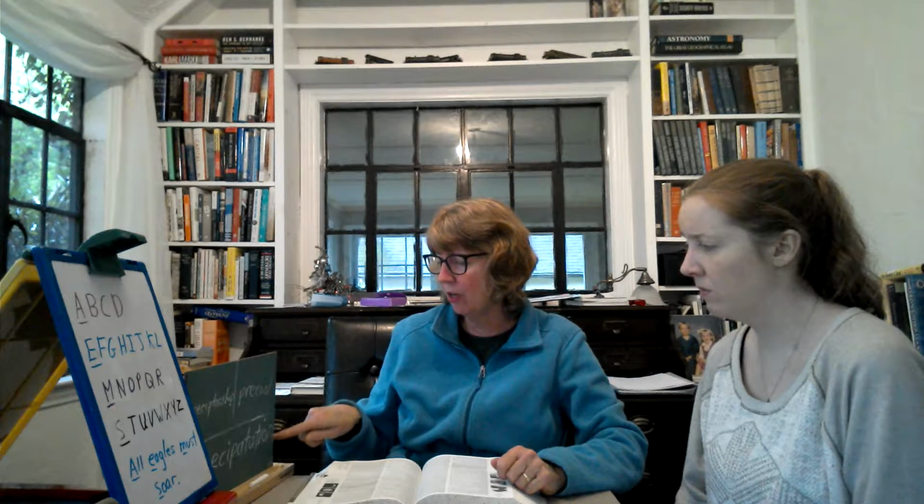I'm going to model how we find guide words and target words. Just as we did with the letter strip, the two middle letters are M and N. If we hold the dictionary up like this, we find the medium. It's on the M. My target word that I'm looking for is precipitation.